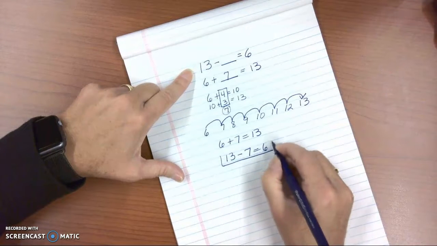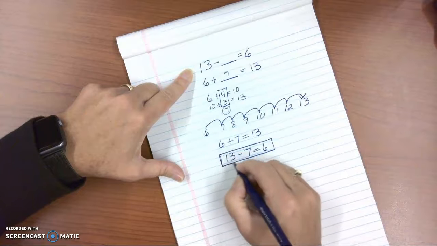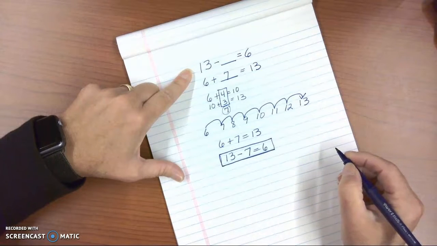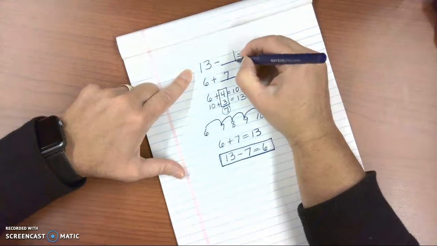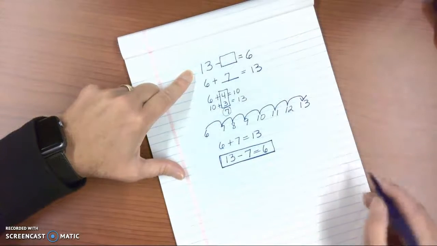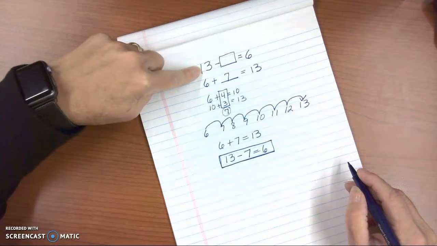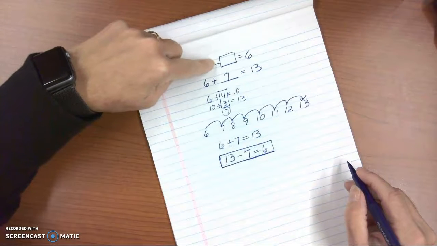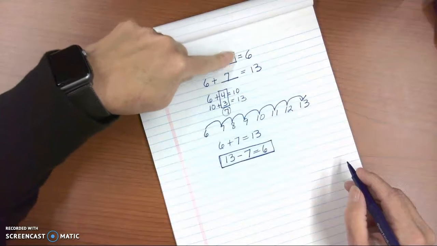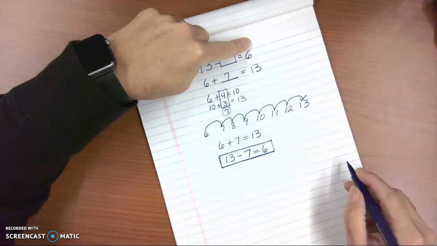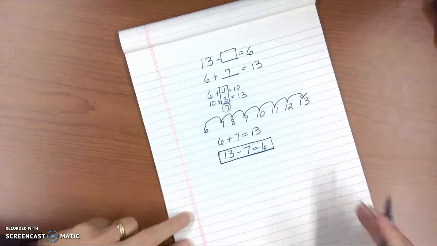So I'm working on a story problem for this equation. Because I put my blank here, I'm saying that I had something, and I don't know the change, but I know my result was 6. Okay, so here's my story problem.